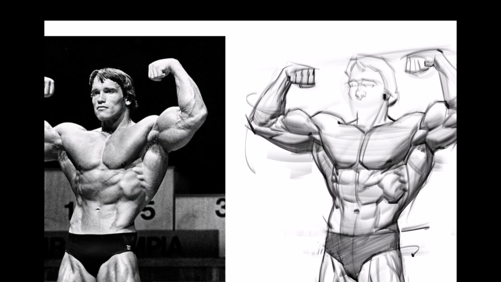And Arnold has very pronounced cheekbones. Just doing a rough separation of the lights and darks in his hair.